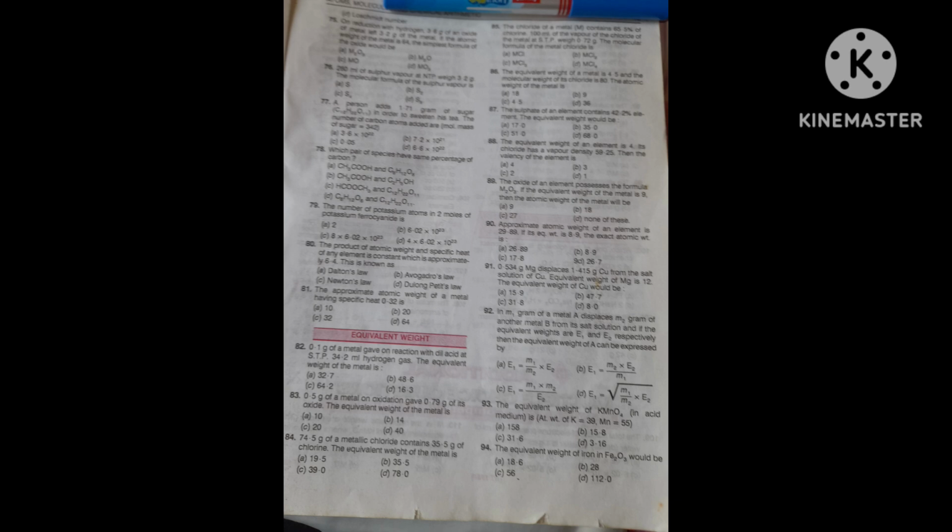First option, E1 is equal to m1 divided by m2 into E2. Second option, E1 is equal to m2 into E2 divided by m1. Third option, E1 is equal to m1 into m2 divided by E2. Fourth option, E1 is equal to under root of m1 divided by m2 into E2.